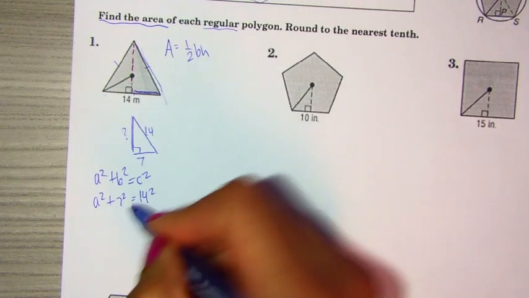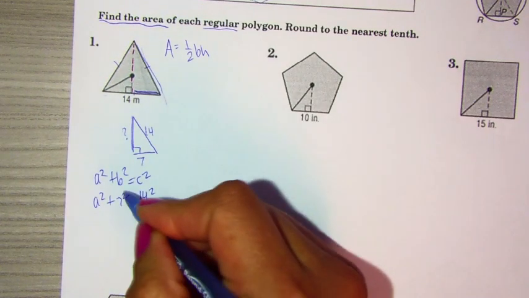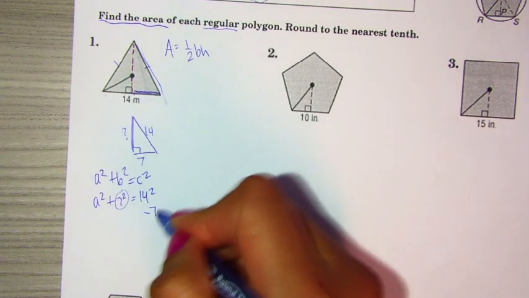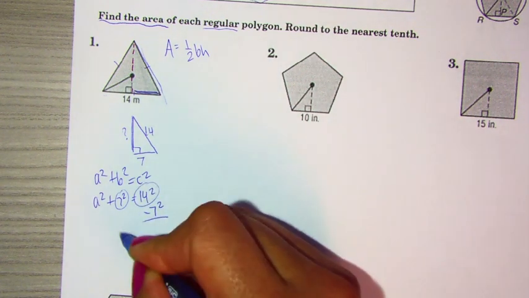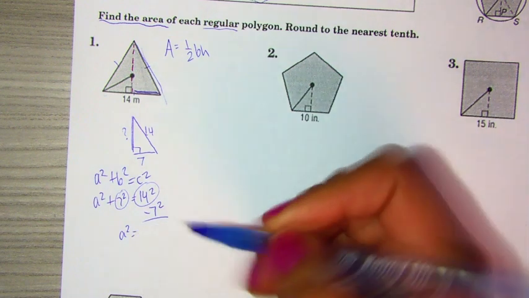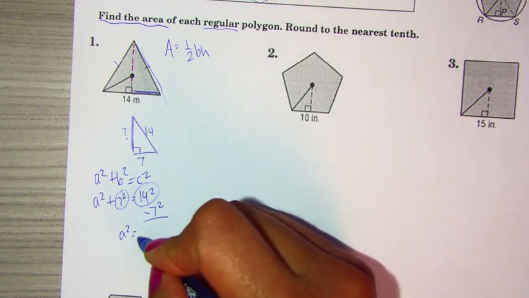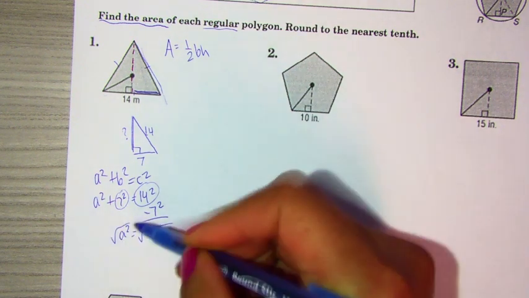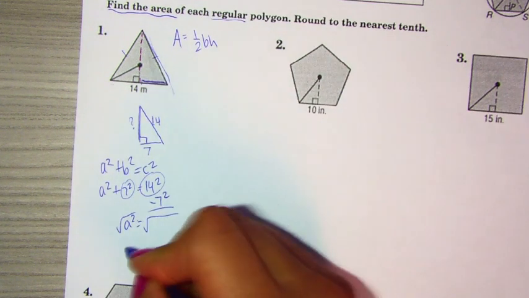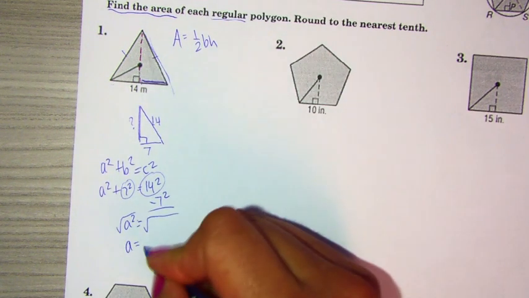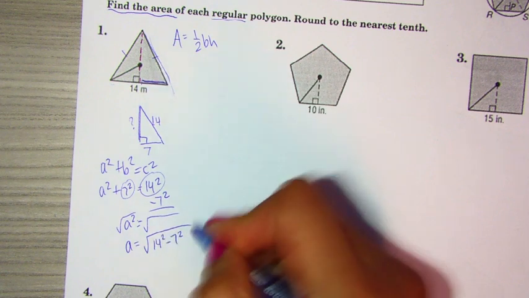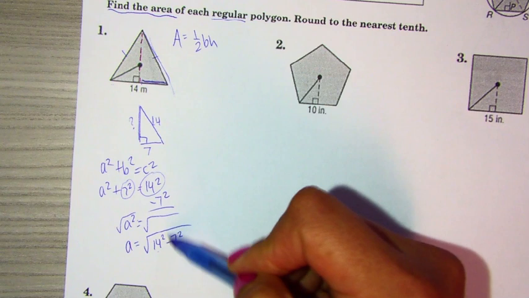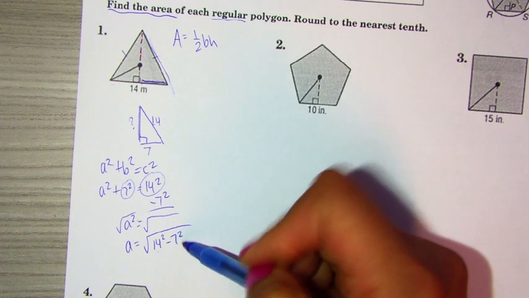So if we're solving for a, we're going to end up subtracting 7 squared from 14 squared. And then whatever that is, we're going to have to do the square root of that to cancel that squaring. So in reality, to find a, we need to do the square root of 14 squared minus 7 squared, which is, in other words, hypotenuse minus leg squared.